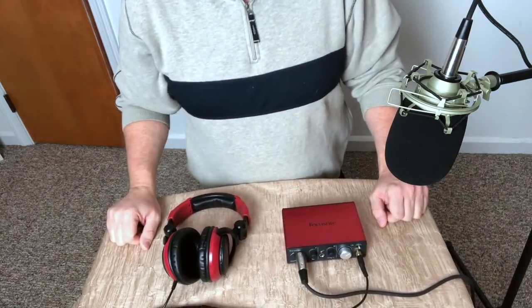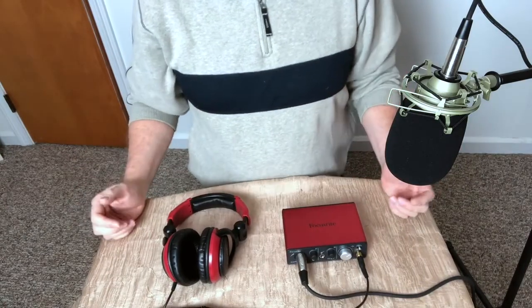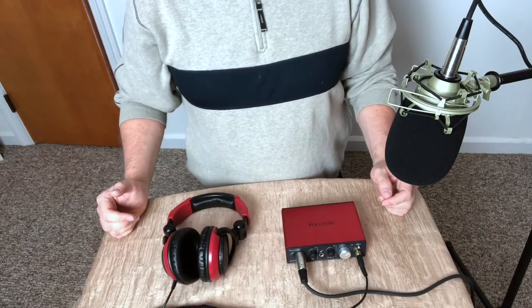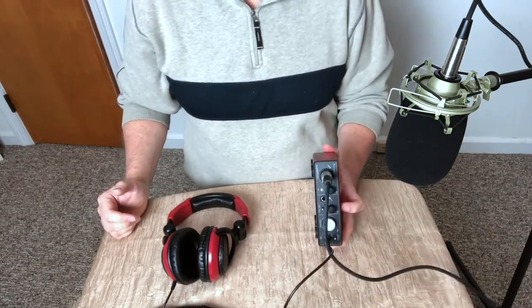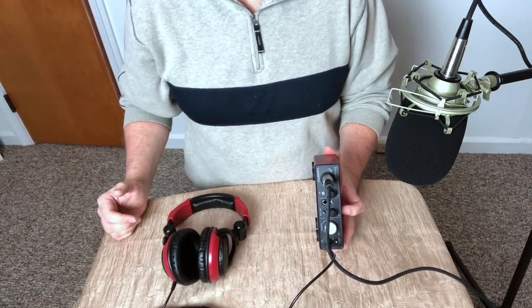Now, as far as the disadvantages go, well, obviously there's a certain level of complexity here, and you're going to have to learn how to use it. The second disadvantage would be cost. This alone costs as much, if not more, than many of the USB microphones on the market.